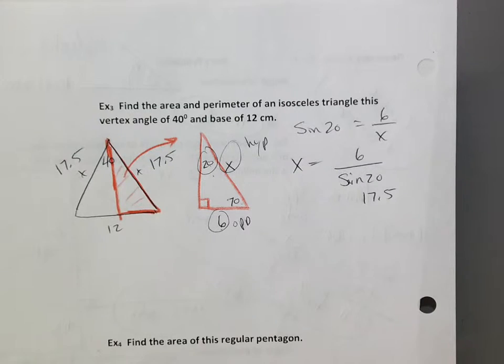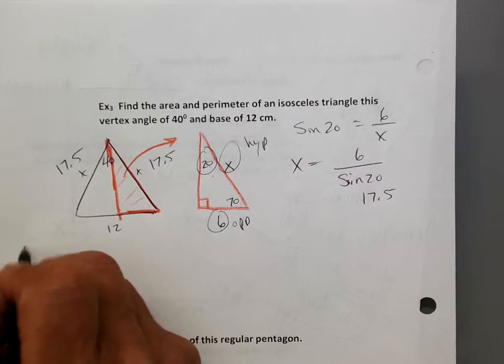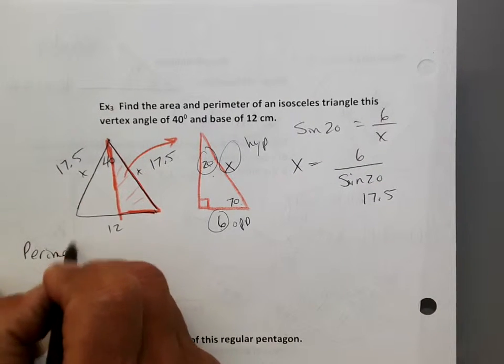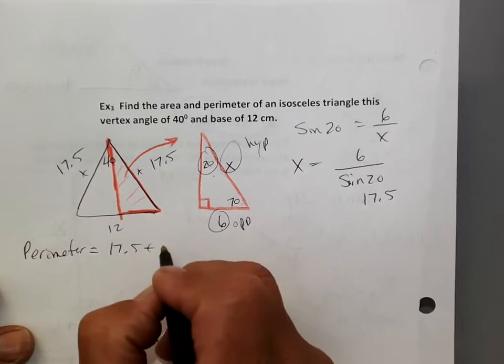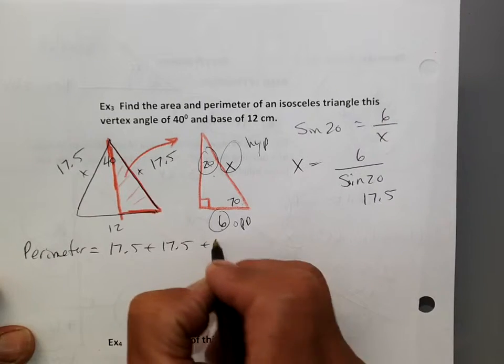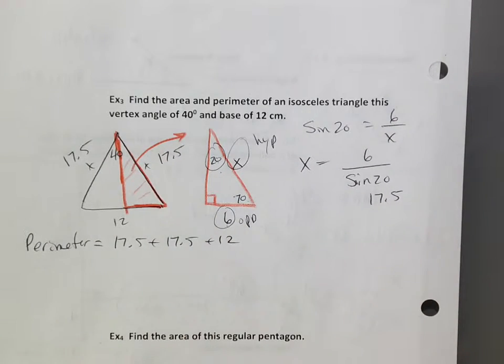So perimeter, I can do that one. Perimeter equals 17.5 plus 17.5 plus 12. I'm just going to add all the way around. 17.5 times 2 plus 12, and I get an answer of about, oh, that's not even close.